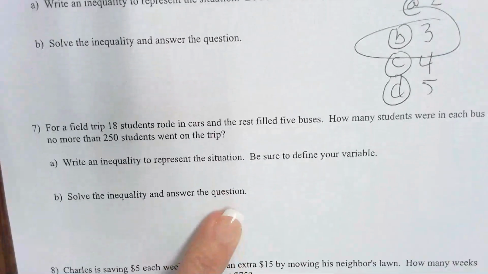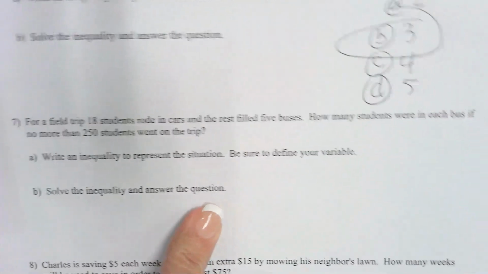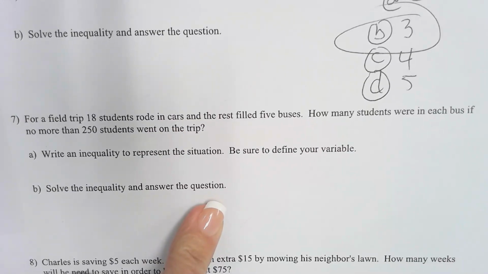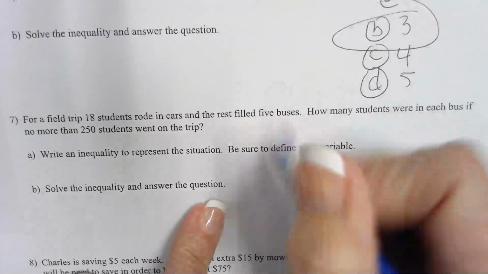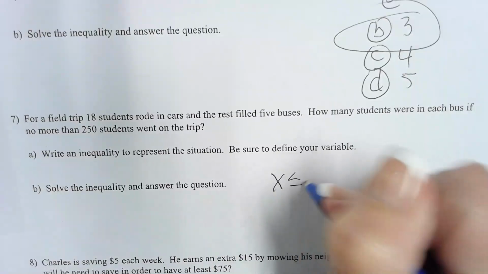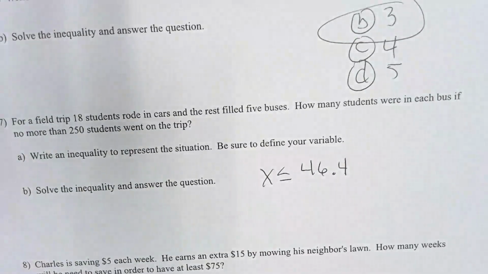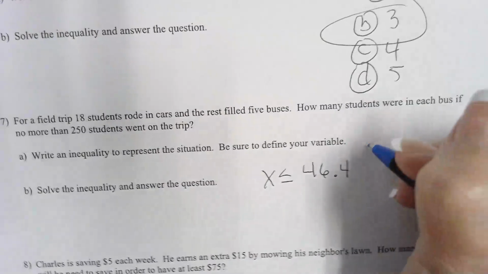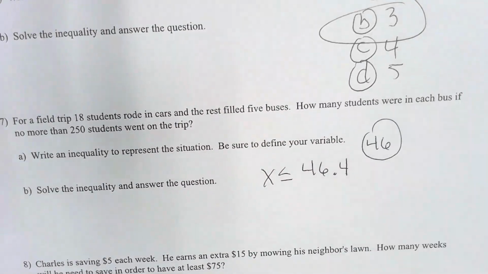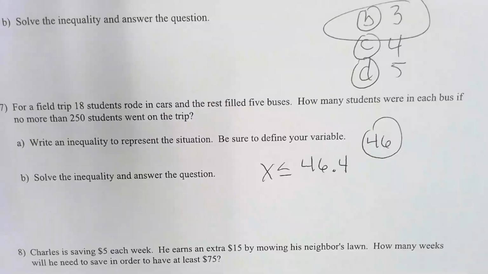Okay? Number 7. How many students were in each bus? The answer to number 7 looks like x is less than or equal to 46.4. How many students were in each bus? It would have to be 46 because there's no such thing as 0.4 of a student, and this is less than, so we got to go down to 46. Okay?